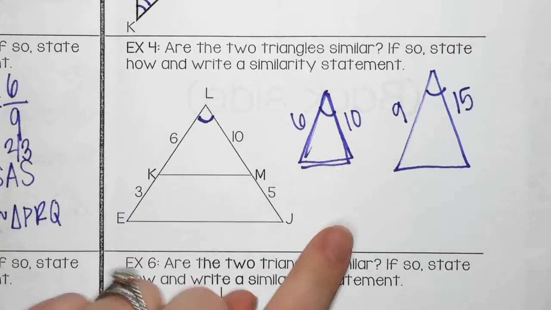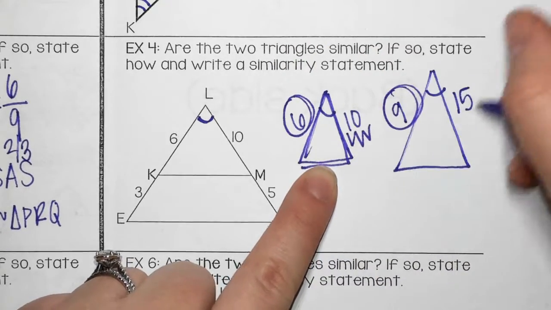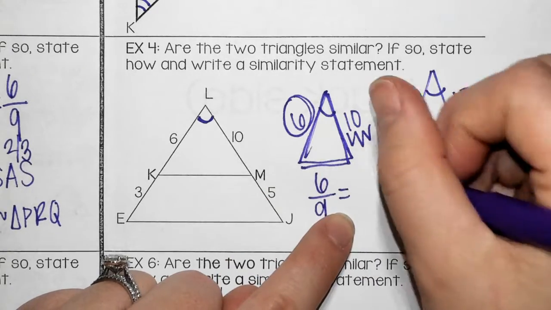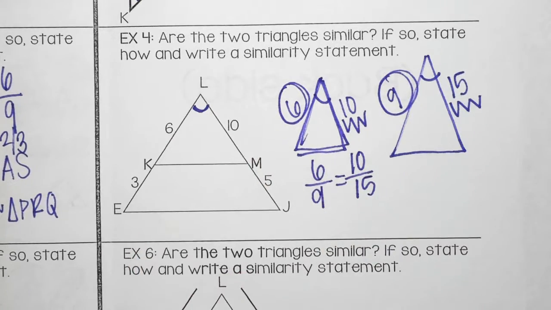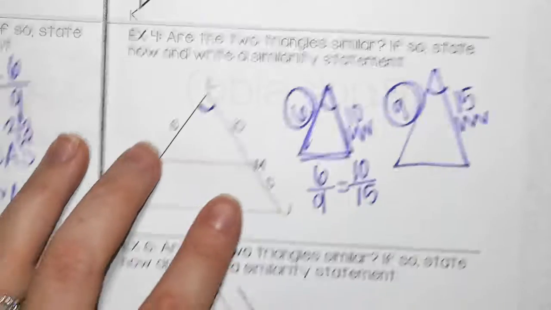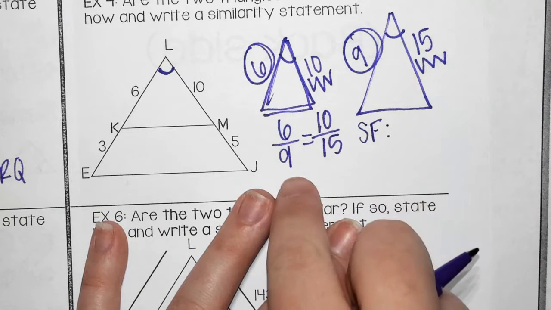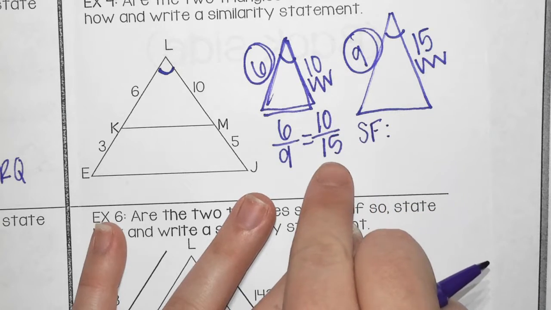So to check their proportionality, I put 6 is to 9 as 10 is to 15. You don't have to set them apart like I do, but sometimes it helps to see them taken apart. Yes, Jenna? Because 6 plus 3 is the whole piece of the big triangle. Okay, so what is our scale factor? What is 6 to 9 reduced to? 2/3. What is 10 to 15 reduced to? 2/3. Good.